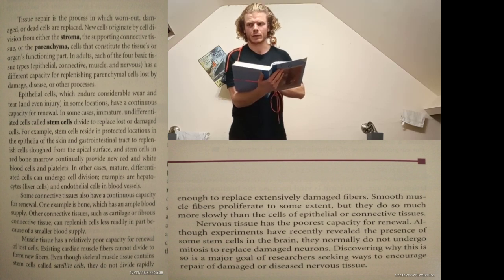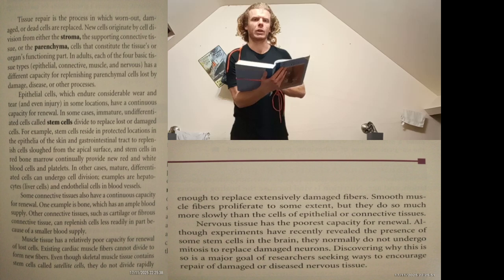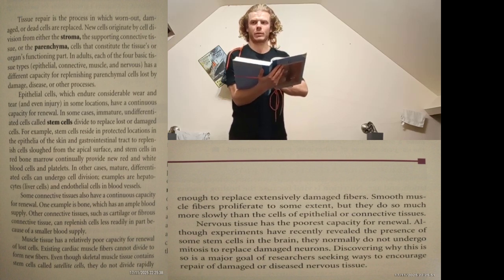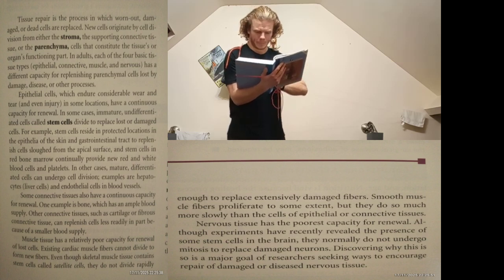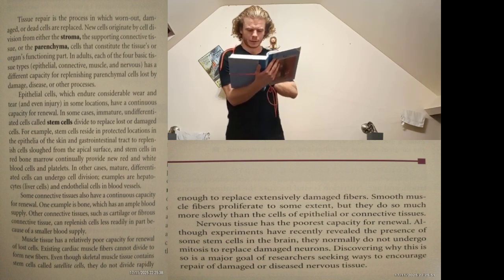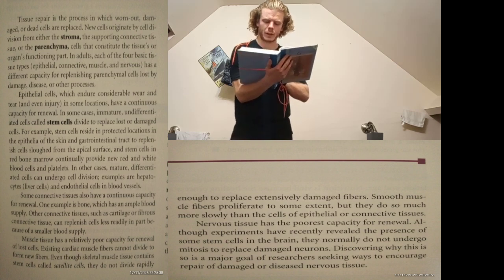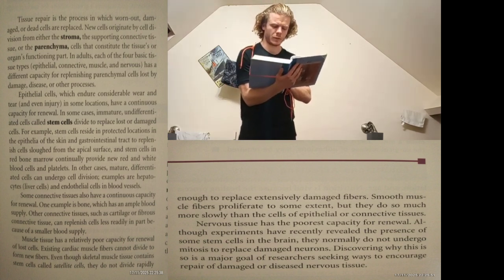And now we're basically here to find out, the idea is we're making a ranking. In the ranking video about it, we don't have to understand completely what is happening, we're just going to make a ranking. How good is connective tissue, and why muscle tissue, nervous tissue, and epithelial tissue. Now, all these 4 have different capacity for replenishing the parenchymal cells lost by damage, disease, or other processes.